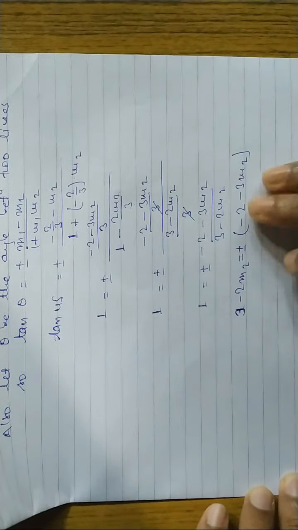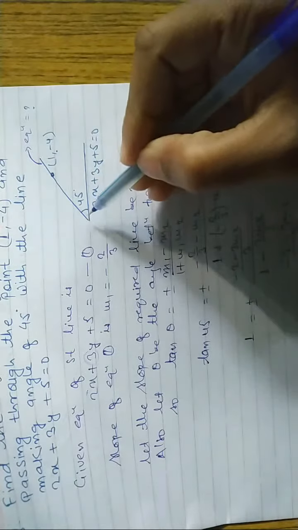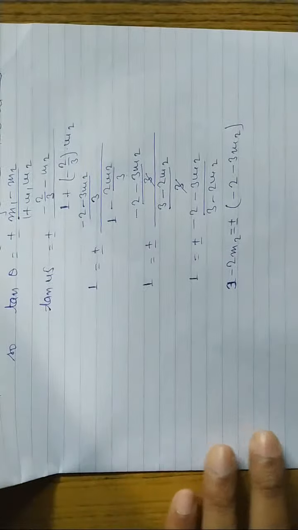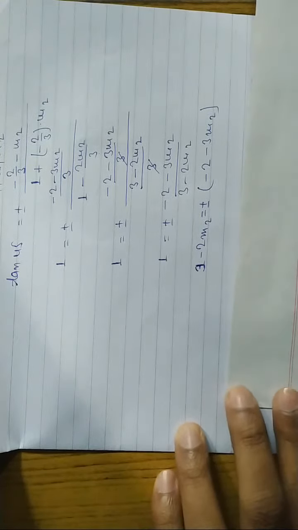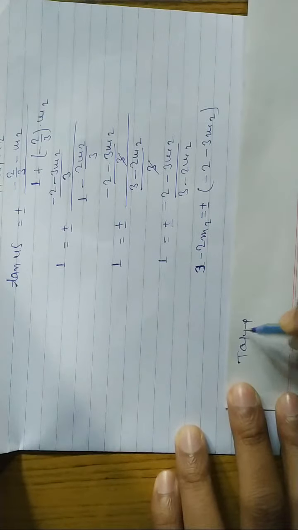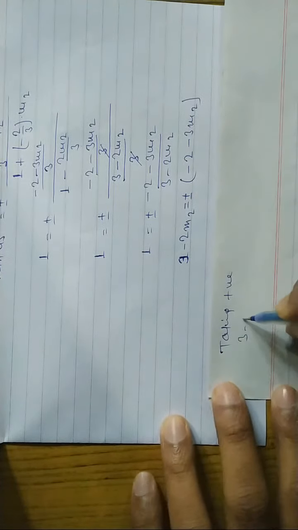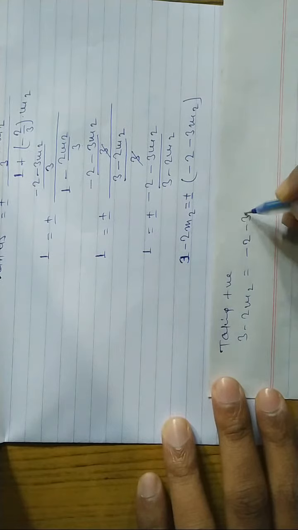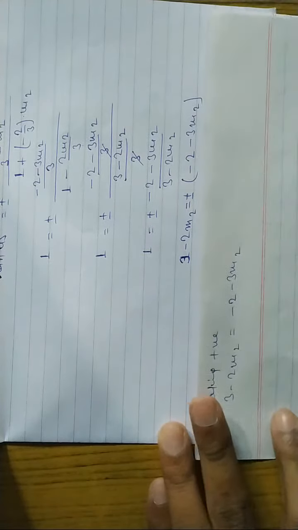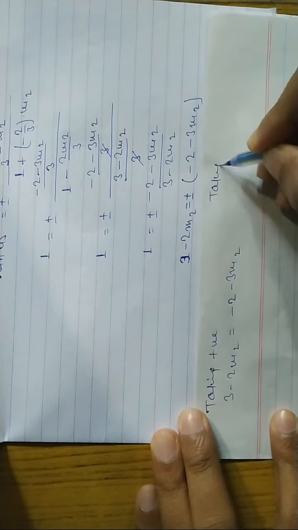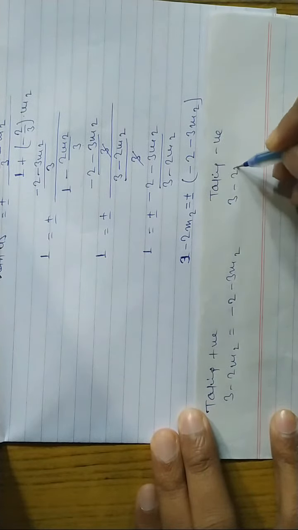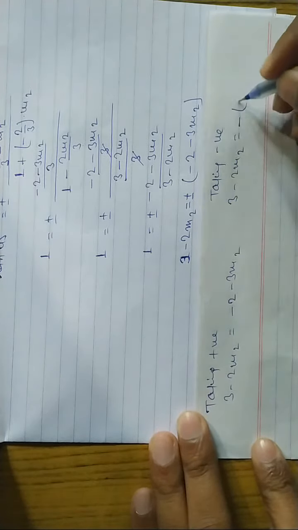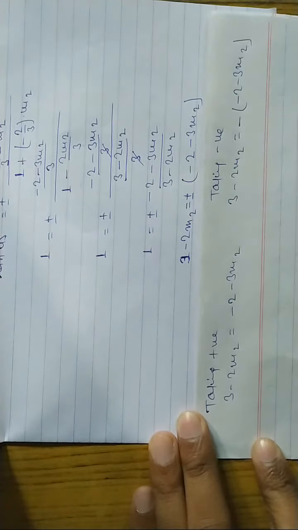After finding value of m2, m2 means slope of this required line, and this line is passing through (1, -4). Then we have to use formula. Okay, now we have to take positive and negative. Taking positive, 3 minus 2 m2 is equal to minus 2 minus 3 m2. And when you take negative, 3 minus 2 m2 is equal to minus, and this all (minus 2 minus 3 m2). Hope you understand up to here.